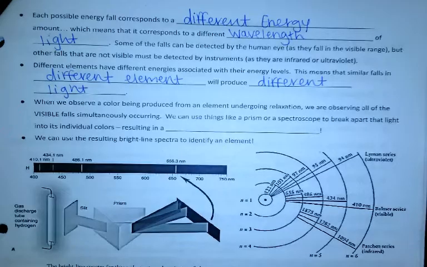And this is how we know what stars are made of, because we cannot take a sample of a star. But what we can do is take a star and concentrate its light to find the visible light spectra.